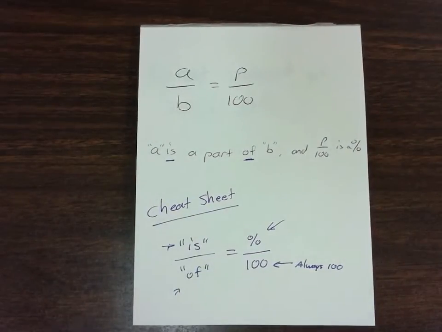Now you have to have at least 3 of those parts if you're going to solve that proportion or that equation. You can't have more than 2 missing parts. So of these 3 right here, I have to have at least 2 of them. The 100 we're always going to have. I can only be missing 1 if I want to solve that. So make sure you have both of these down in your notes. Pause it if you have to, and we're going to move on.